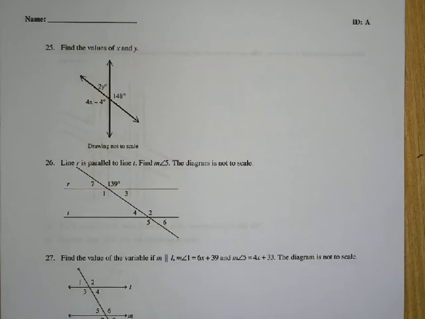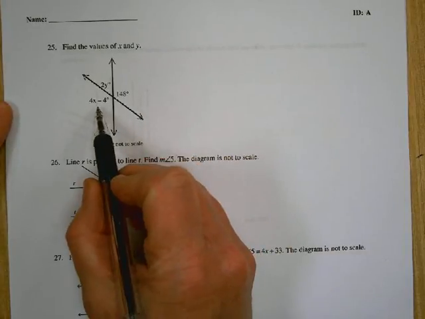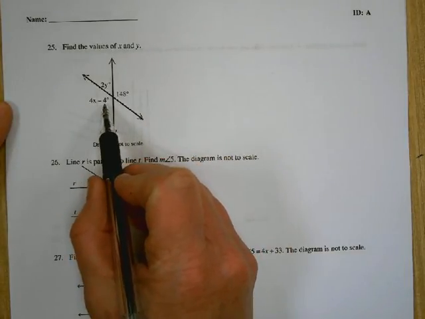Geometry Study Guide. We're going to start with number 25 today. It says find the value of x and y. Which do you want to find first? You can find y or you can find x first. Doesn't matter. If you're looking for x first, tell me the relationship between 4x minus 4 and 148.